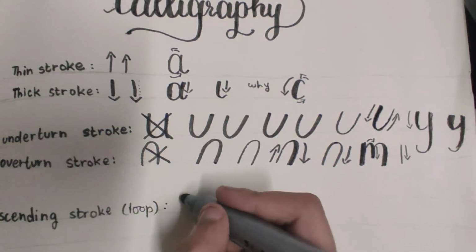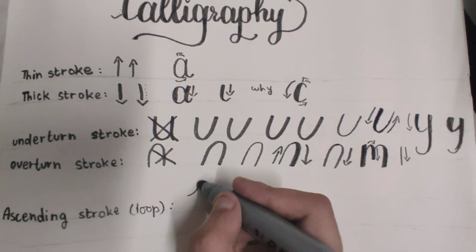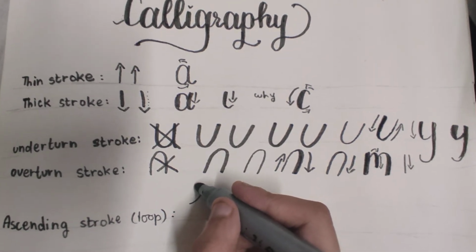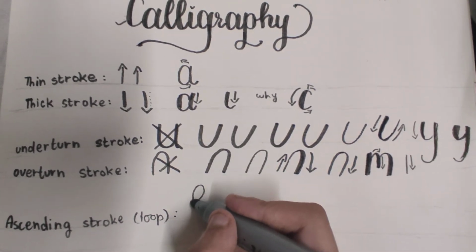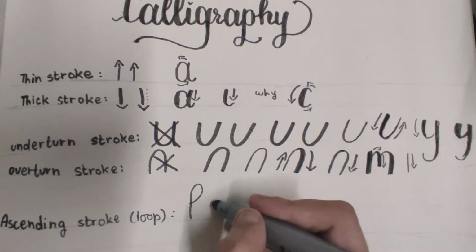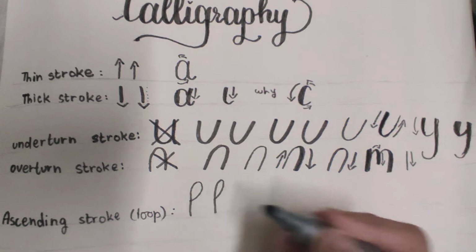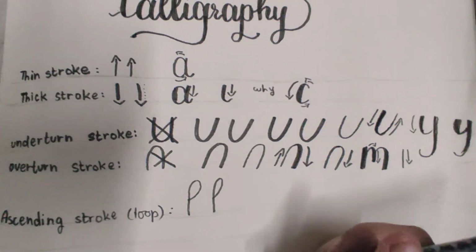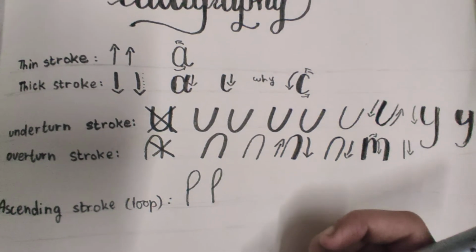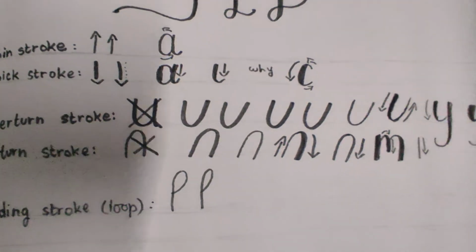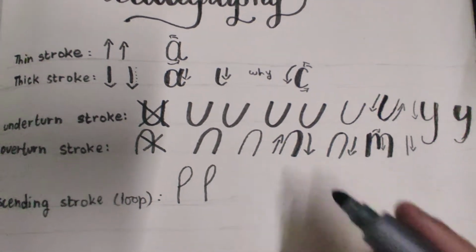So how do we make ascending stroke? We make a curve and then we make a straight line. This is how we make an ascending stroke or ascending loop. Now how do we apply the calligraphy rule in it?